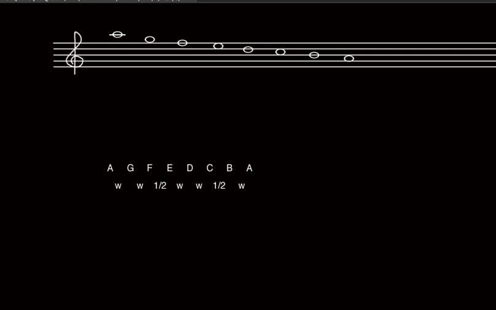So let me play for you the ascending melodic minor and then the descending. So remember, the ascending has A, B, C, D, E, F sharp, G sharp, A, and coming back down is A, G, F, E, D, C, B, A. So here's ascending and descending.